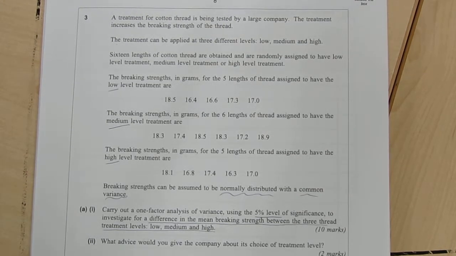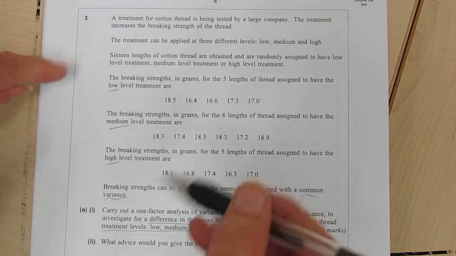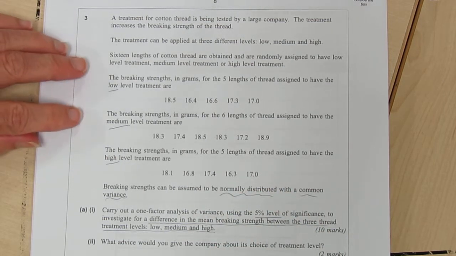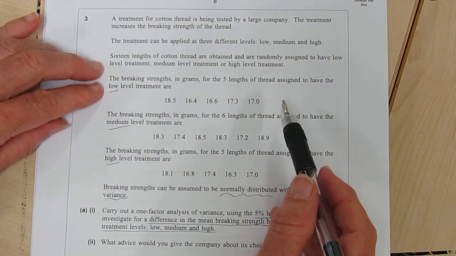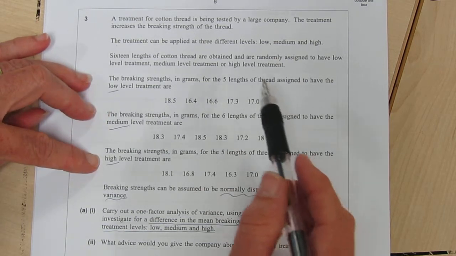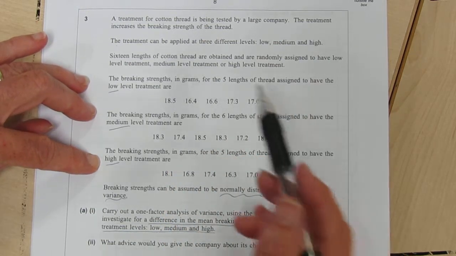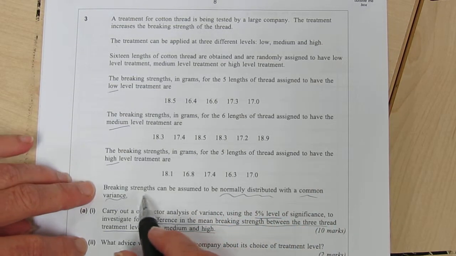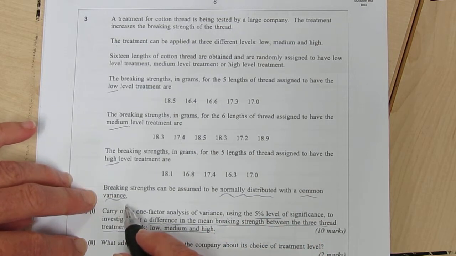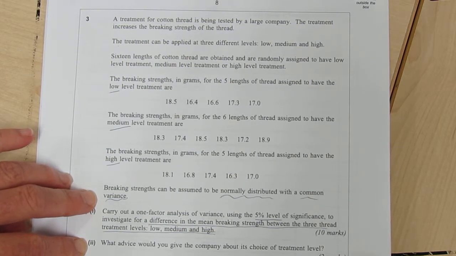SS06, question 3 from the June 13 paper, a one-way analysis of variance. We're asked to look at the differences in braking strengths between low, medium and high level treatments for threads. You're told that the braking strengths are normally distributed with common variance, which is a necessary condition in order to do an analysis of variance.